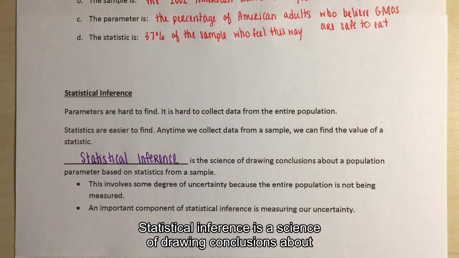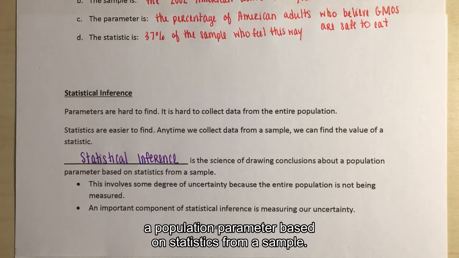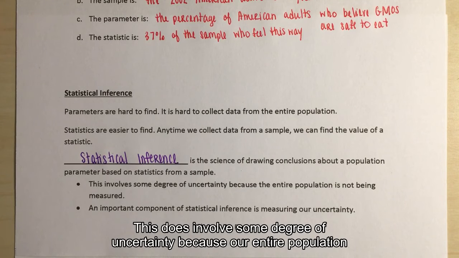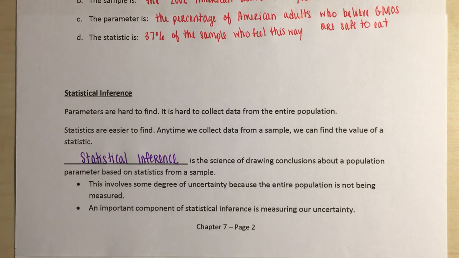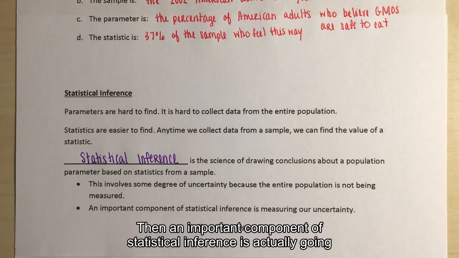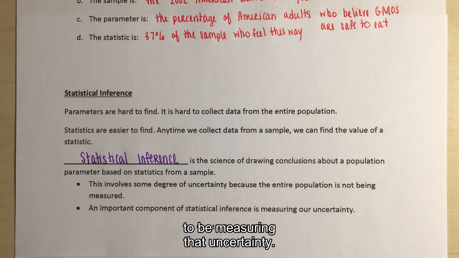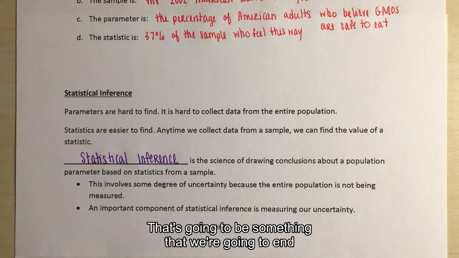Statistical inference is a science of drawing conclusions about a population parameter based on statistics from a sample. This does involve some degree of uncertainty because our entire population is not being measured. An important component of statistical inference is measuring that uncertainty, which we're going to talk about in the next couple of sections.